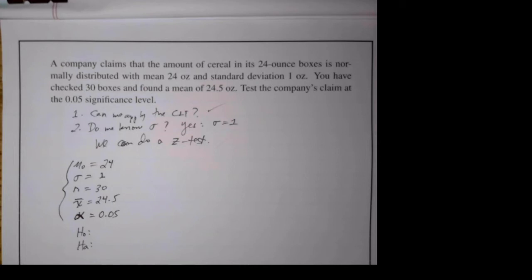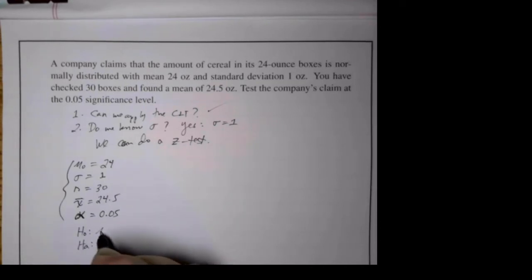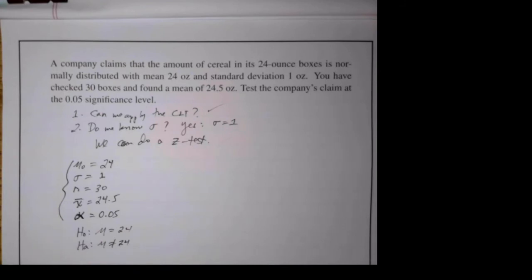The company is claiming that the amount of cereal in its 24-ounce boxes is normally distributed with mean 24 ounces, etc. There's no claim that the population mean is greater than some number or less than some number or no more than or no less than or anything like that. They are claiming it is 24 ounces. That's going to be our null hypothesis, mu equals 24. And of course, that means our alternative hypothesis is mu is not equal to 24.